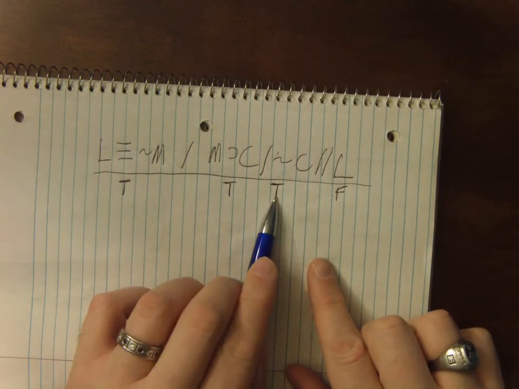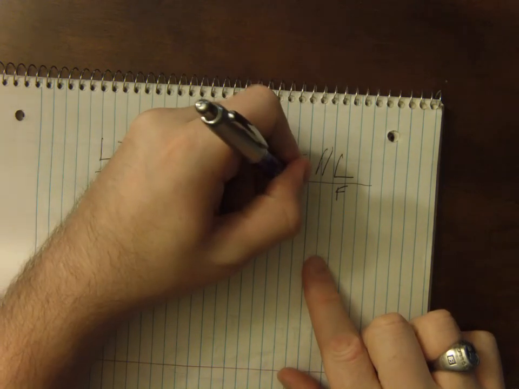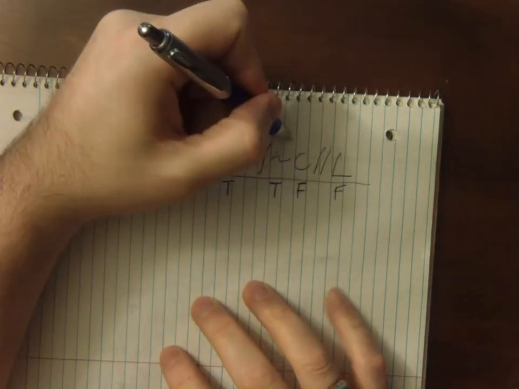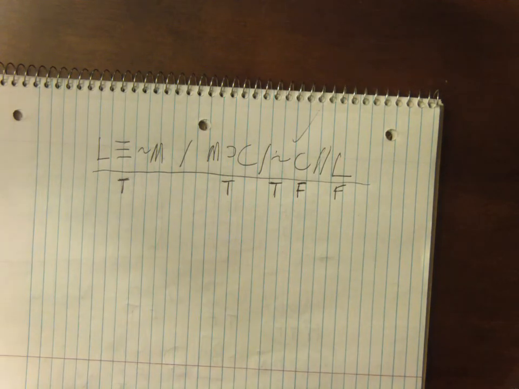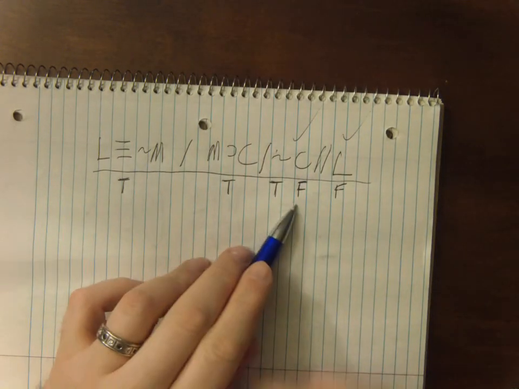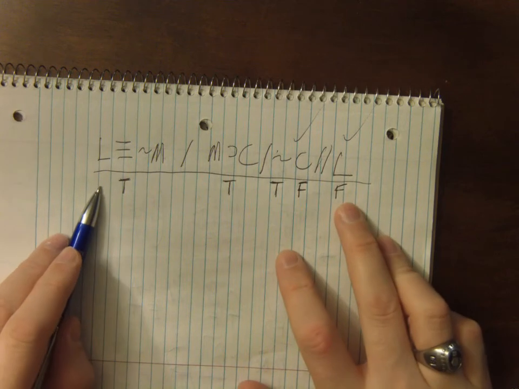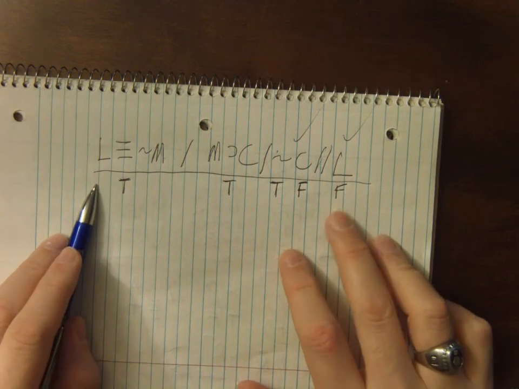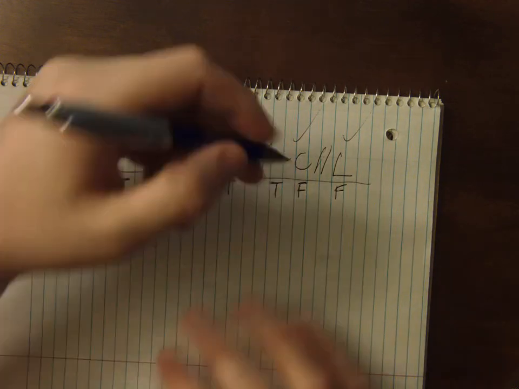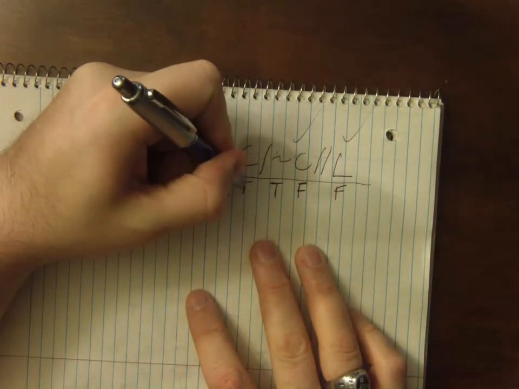How many ways can a negation be true? Just 1, if what they're negating is false. And sometimes if I finish a premise, I like to put a check mark over it. Similarly, this one's done. So this would have to be one of the 8 lines of the truth table in which C was false. And so that would have to be here.